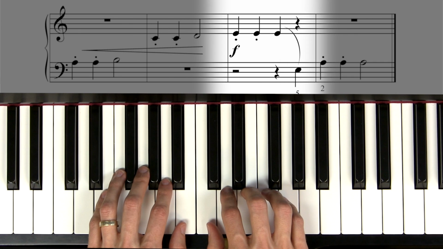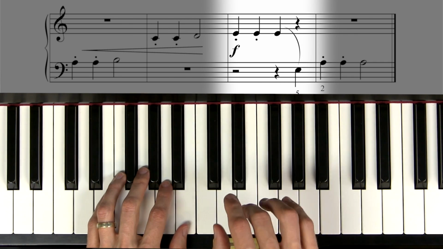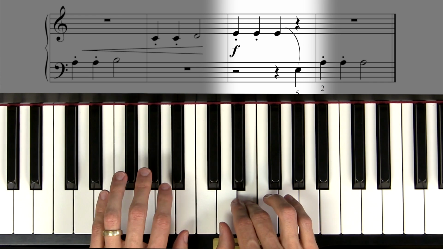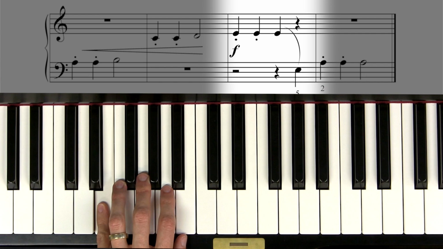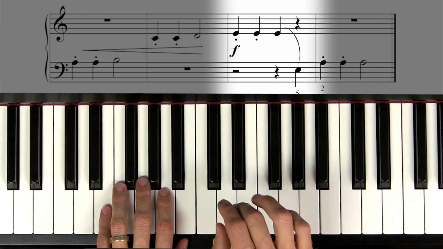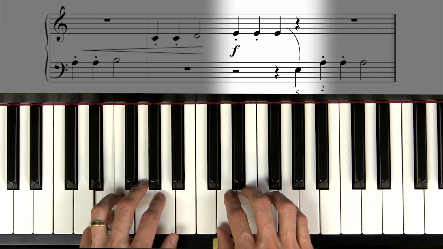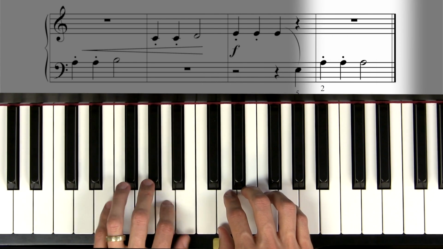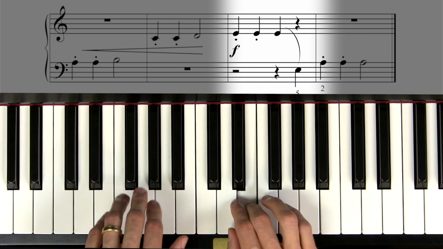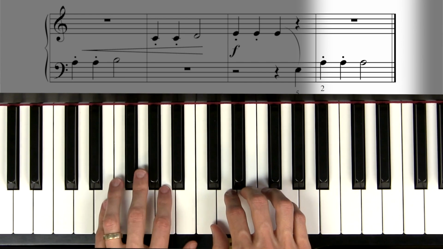Now, in measure 3, we have 3 E's in a row in the treble clef, played by the right hand, E, E, E, and then it goes down to E in the left hand. And finger 5 is on the E down here in bass clef, so we have E, E, E, E. And then we end with A. So all together it will go E, E, E, E, A. Now your turn to try.